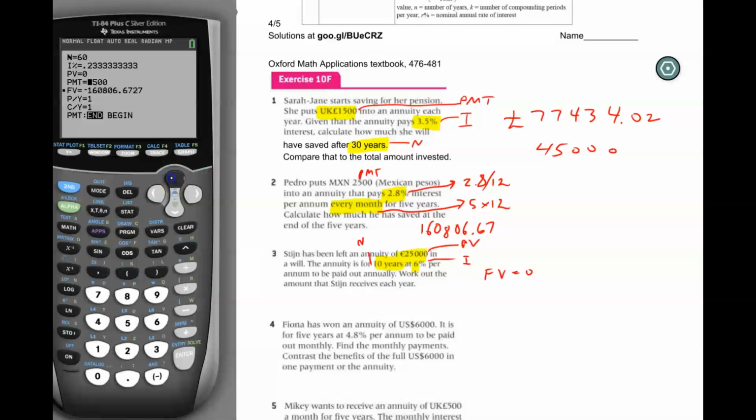So let's do that. So the 10 years, remember, is N. And we're actually using years here because the payments are in years and not in months. The interest is going to be 6% because it's 6% per year. We don't have to divide that per month again. The present value is the initial amount, or the amount today, which is 25,000. And the payment amount is unknown, and the future value is exactly 0 because we want it to exactly finish up the money. Remember, P over Y and C over Y is always going to be 1.